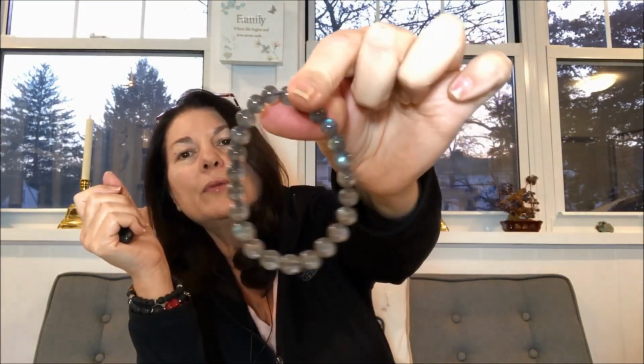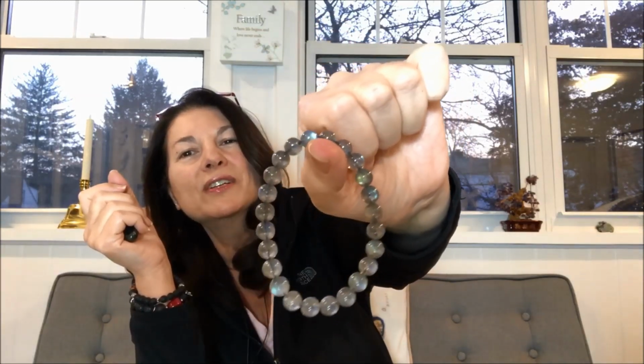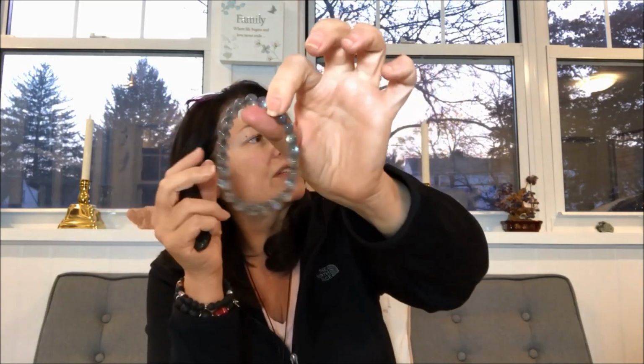And this is a labradorite bracelet. Look how pretty that is, you could actually see the blue flash. It's similar to moonstone, but this is actually labradorite, otherwise known as a feldspar. It's part of the feldspar group of rocks and minerals. This is found on Mercury.